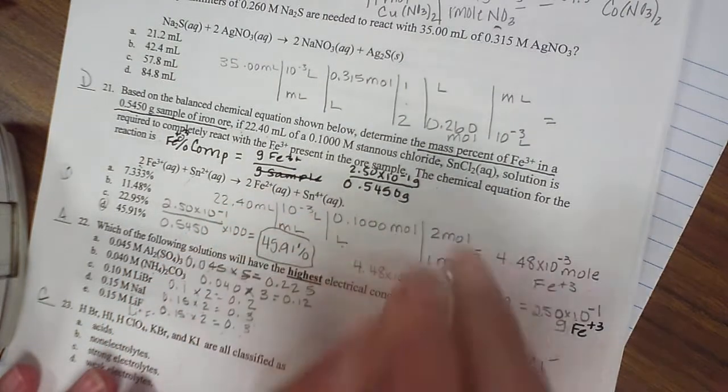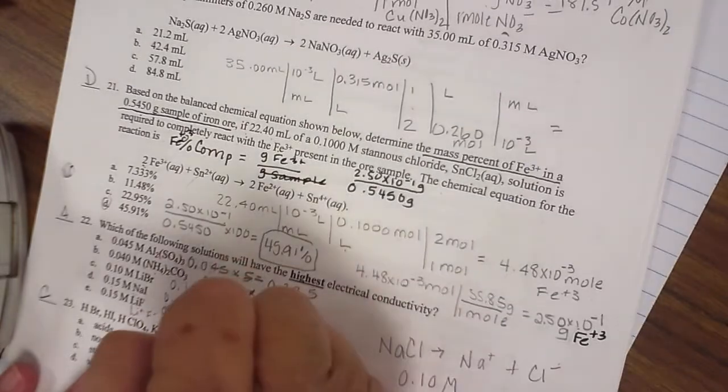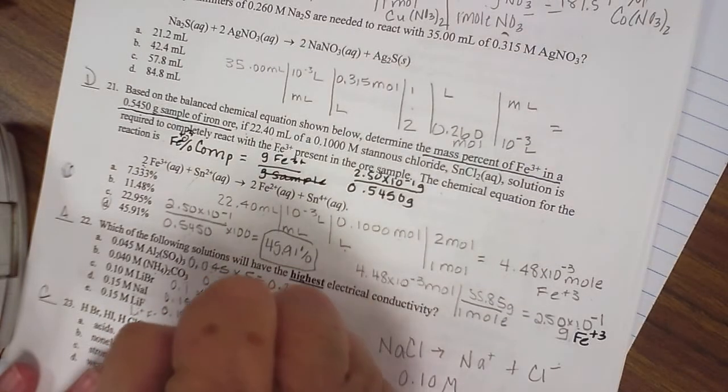It doesn't work, does it? No, it doesn't work. It doesn't work, Miss Paxton.